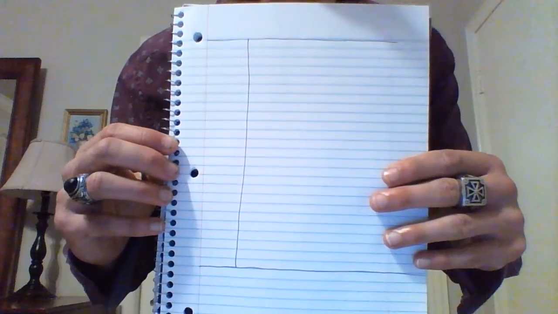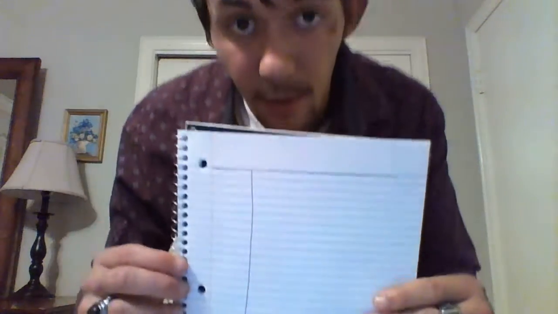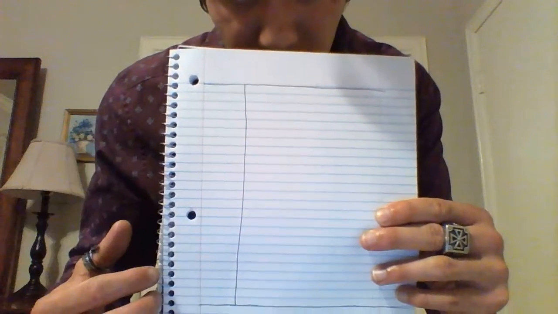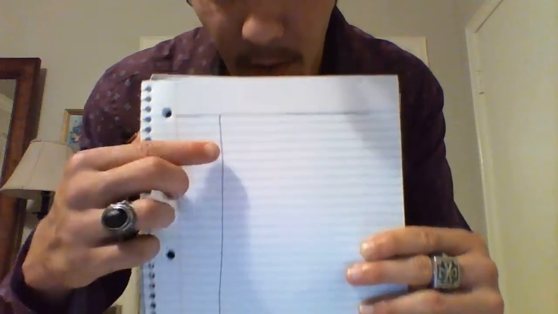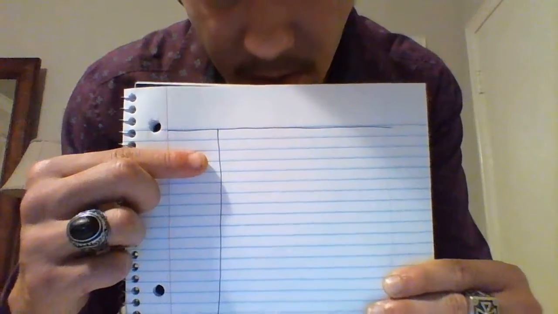You're going to begin with a blank sheet of paper, whether it's a spiral, a composition, or a legal pad, which is what I like to use. Now, you begin with a blank sheet and draw an I on the paper. The middle section is going to be taken off to one side, preferably closest to the middle of the book. You're going to leave about 2 inches for this column.